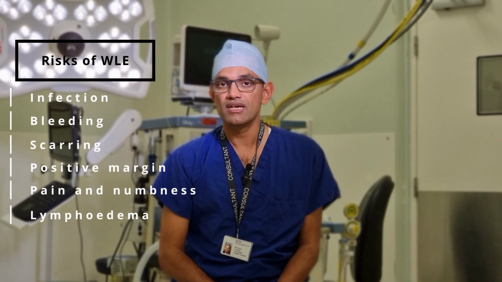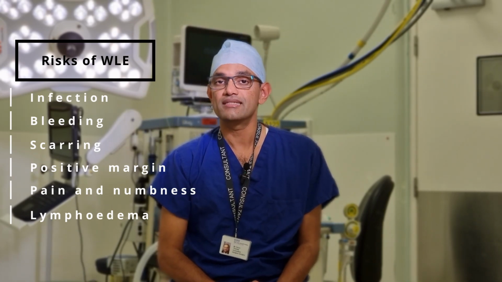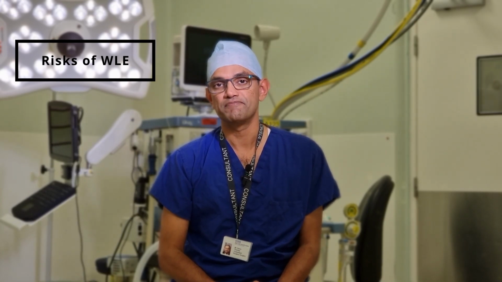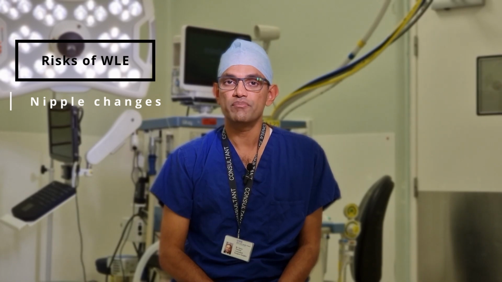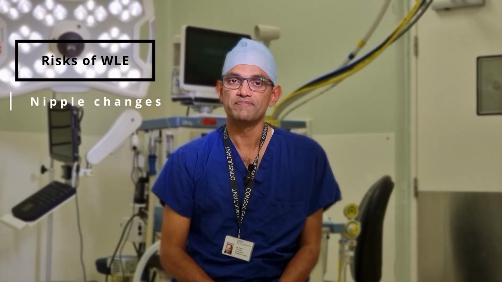This is because lymphatic fluid doesn't drain out of the breast as in a normal breast without an operation. If the scar is next to the nipple, it can sometimes cause a change in shape of the nipple, indrawing of the nipple, and rarely a change in sensation of the nipple.